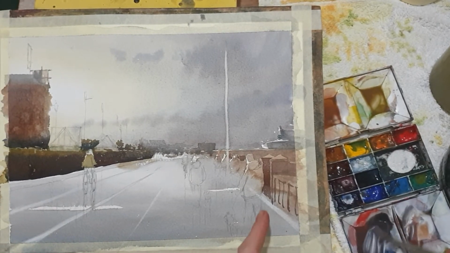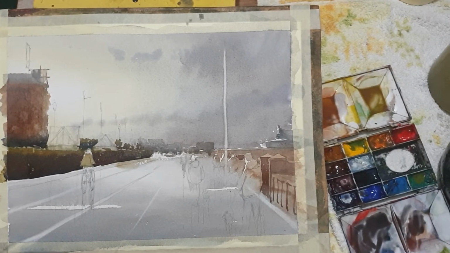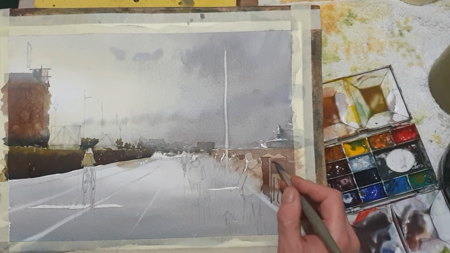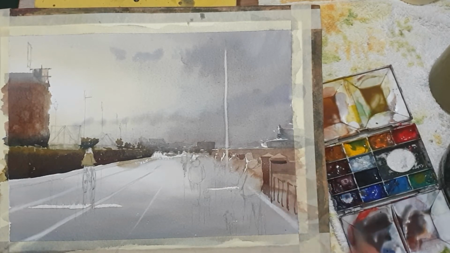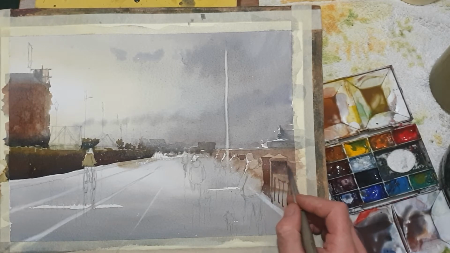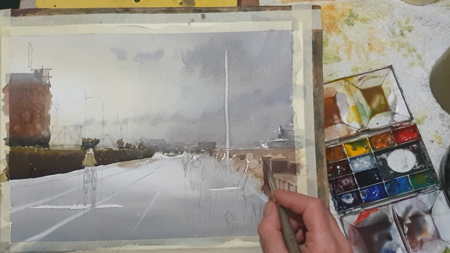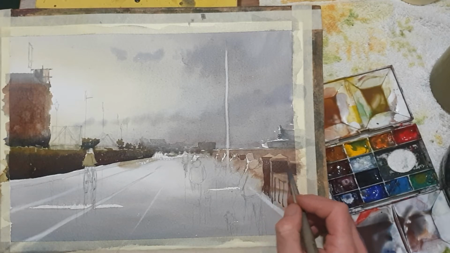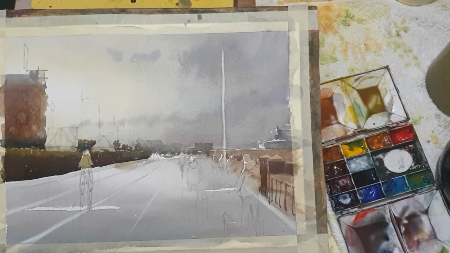So yeah, I'm looking at the strength of this already, and I know it needs to be stronger. Let's just try this. A bit better.